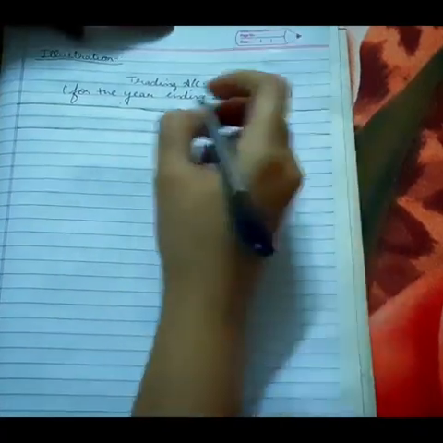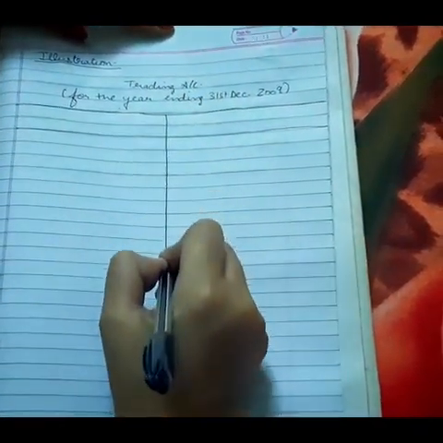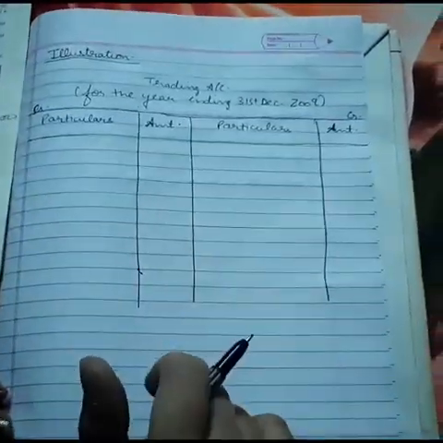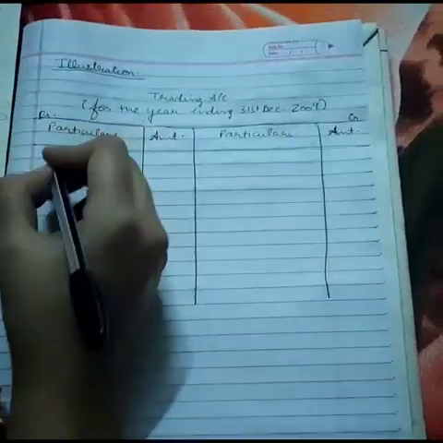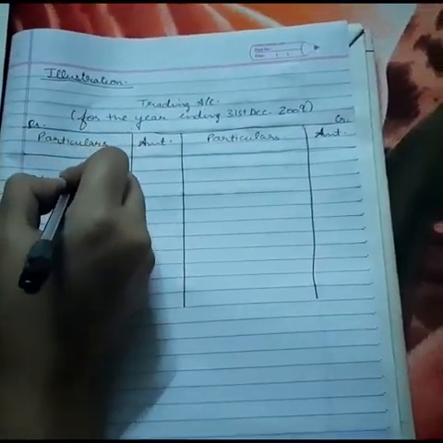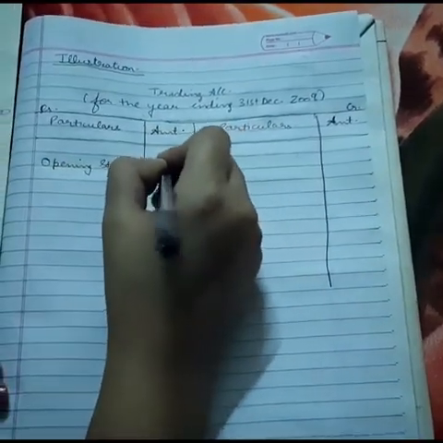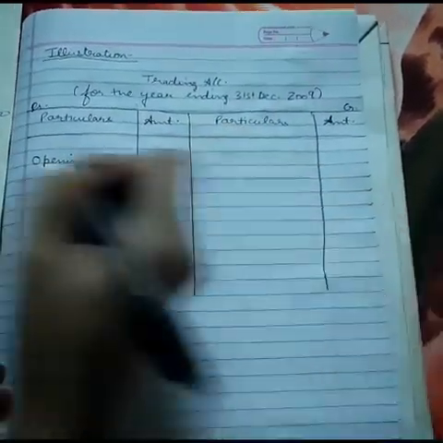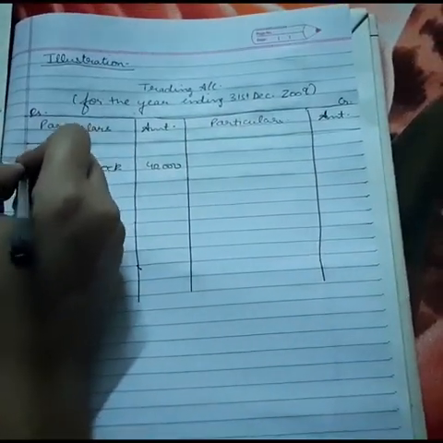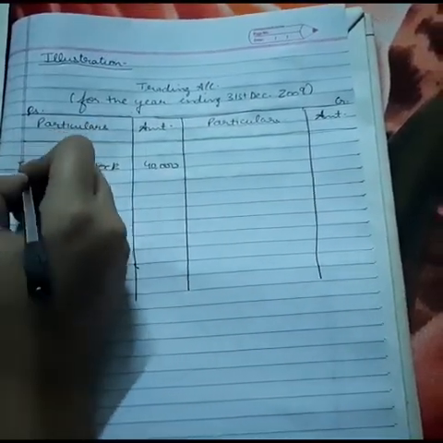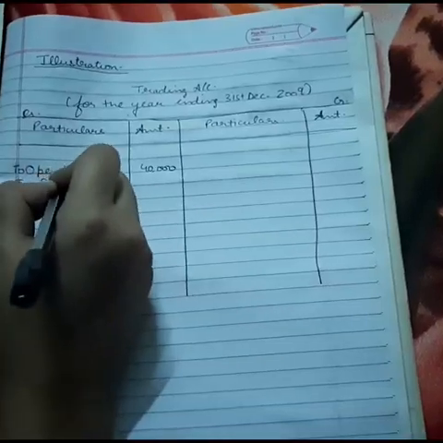We will be dividing the page into two sides, debit side or the credit side. The first is the opening stock. The amount shown is 40,000. Then the second is purchases.